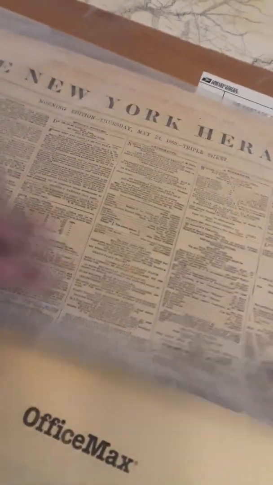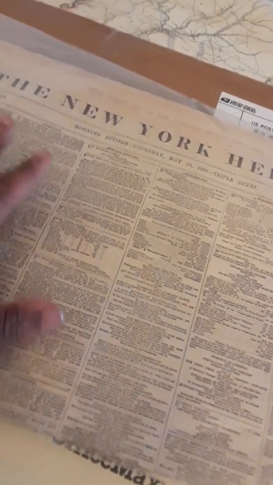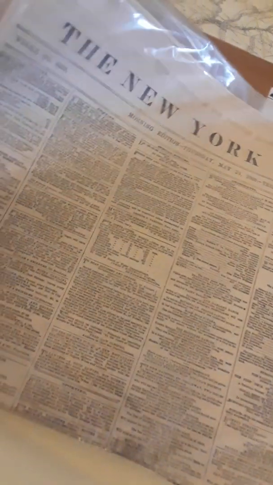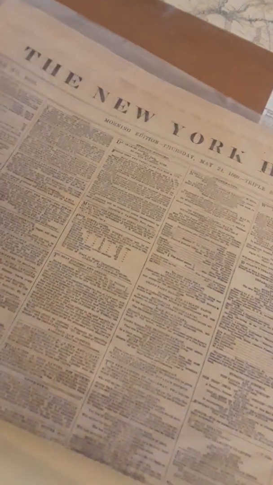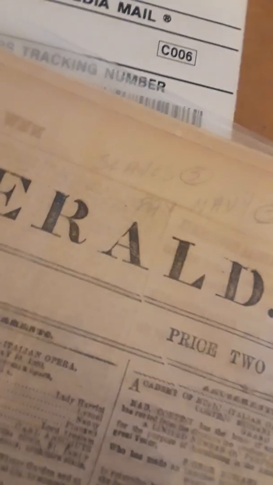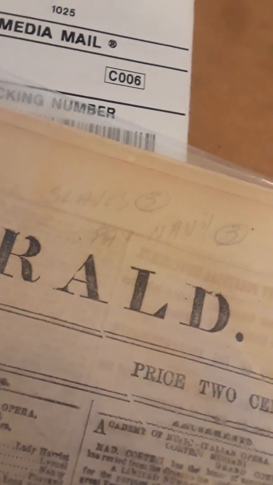There are 2 articles in this paper talking about a slave ship, and it actually lists the names of the slaves that were on this slave ship that was captured by the U.S. Navy. You'll see a little note here that says Slaves 3, Navy 3. It's absolutely amazing. I don't really want to open it up right now.